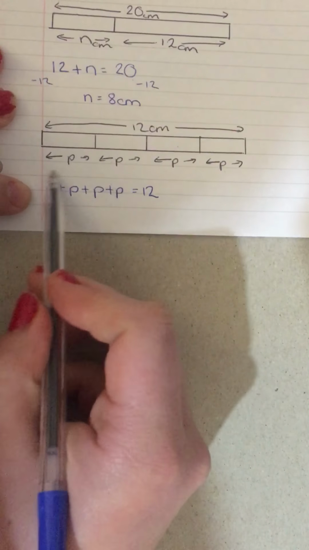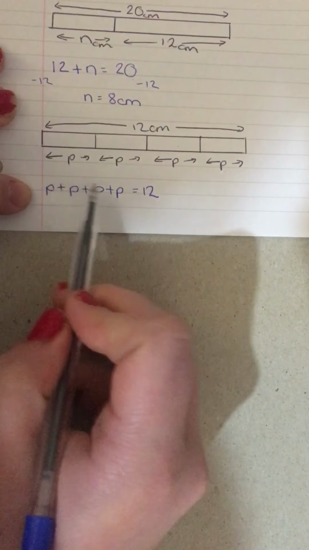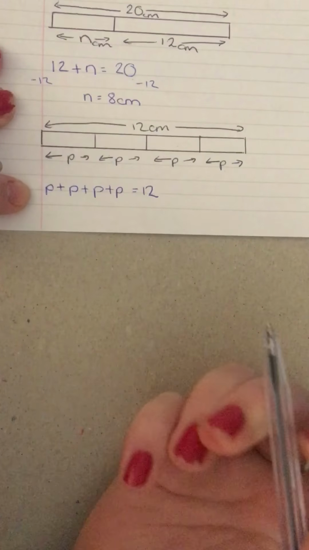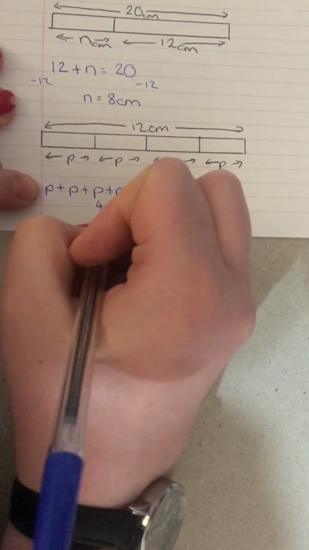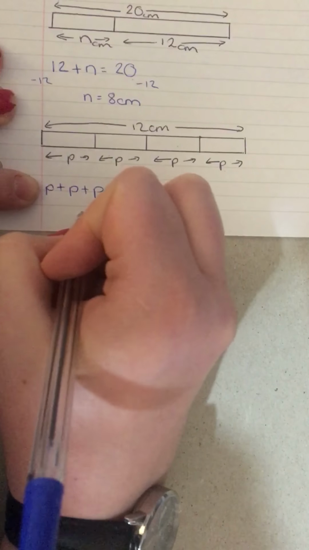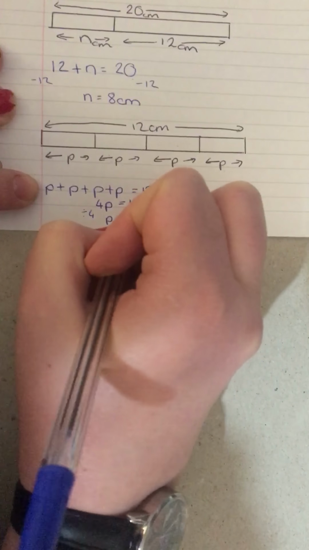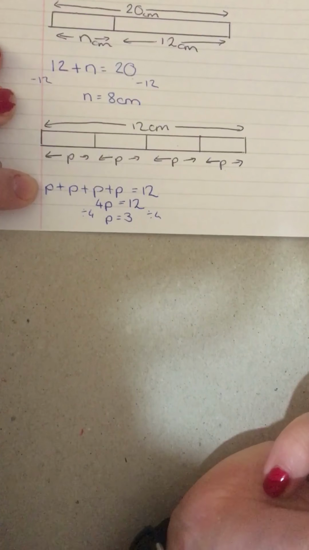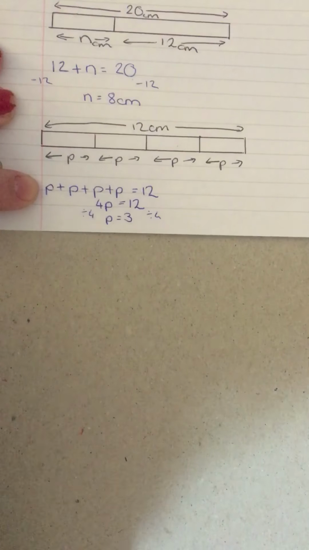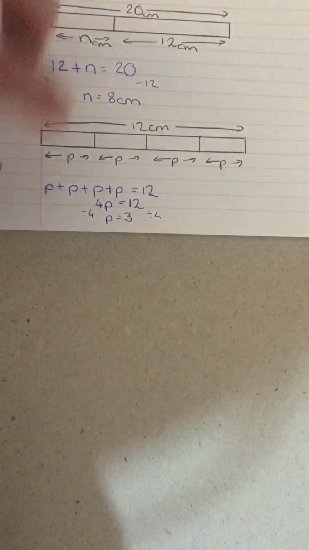Now, we know we can simplify this. Rather than having p plus p plus p plus p, which is long to write, we could simply just write that as 4p. So we have 4p equals 12. And to solve that, divide by 4, you get p equals 3. And that's the same answer we got using non-algebraic methods.